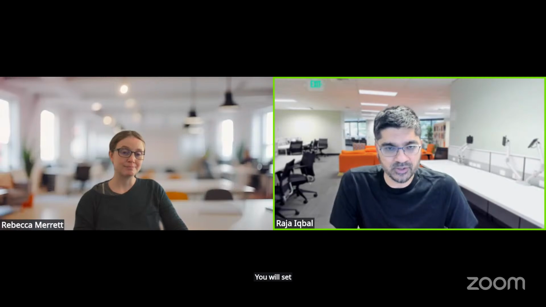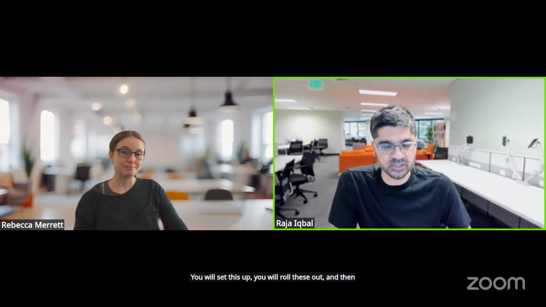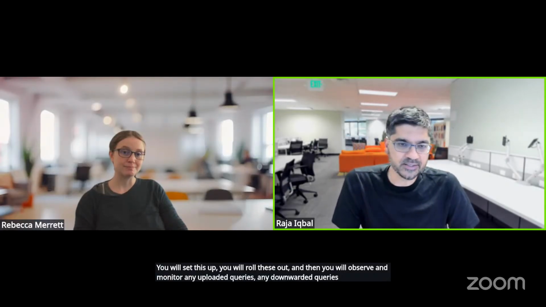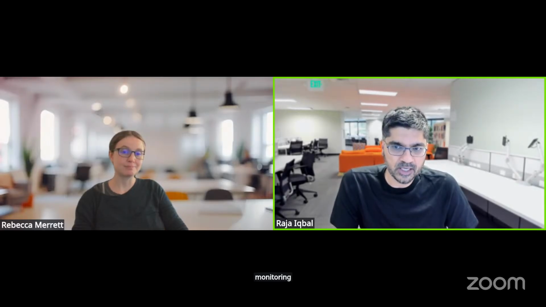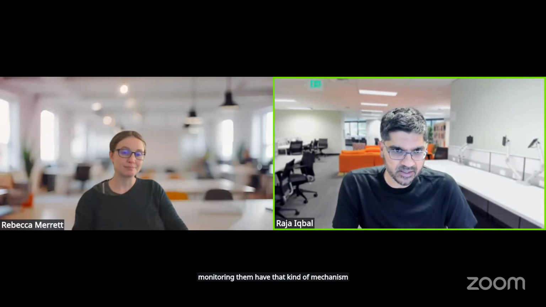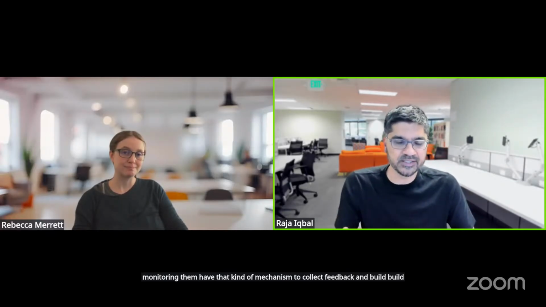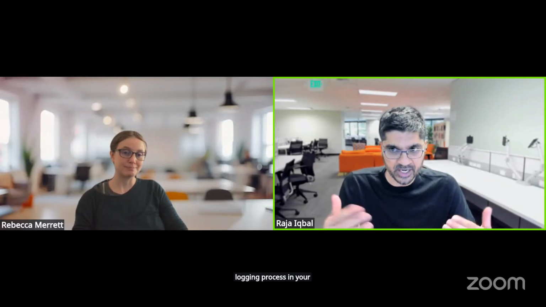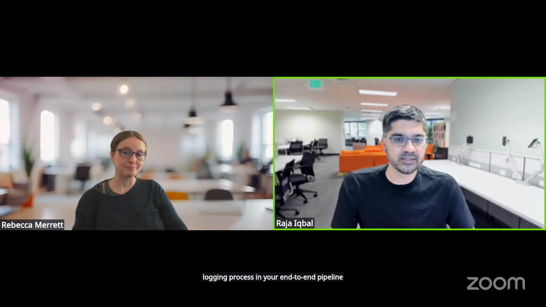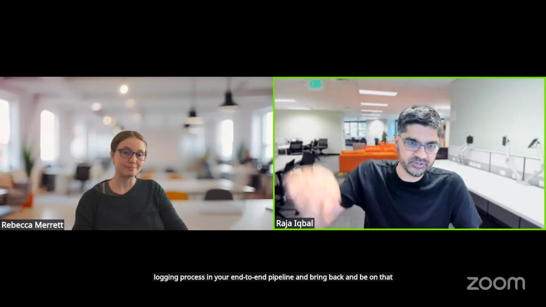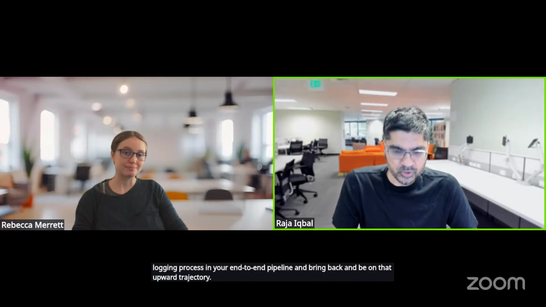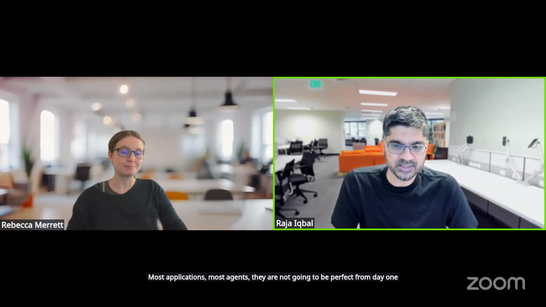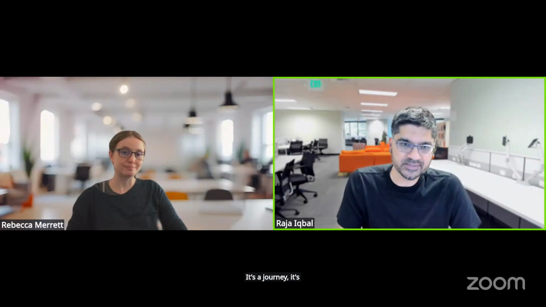You will set this up, you will roll these out, and then you will observe and monitor any upvoted queries, any downvoted queries. You are constantly monitoring them. Have that kind of mechanism to collect feedback, and build that observability, this logging, into your end-to-end pipeline, and bring it back and be on that upward trajectory. Most applications, most agents, are not going to be perfect from day one. It's a journey. It's an incremental improvement process.